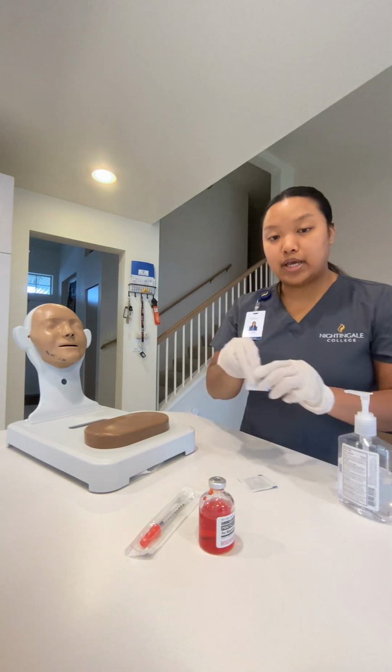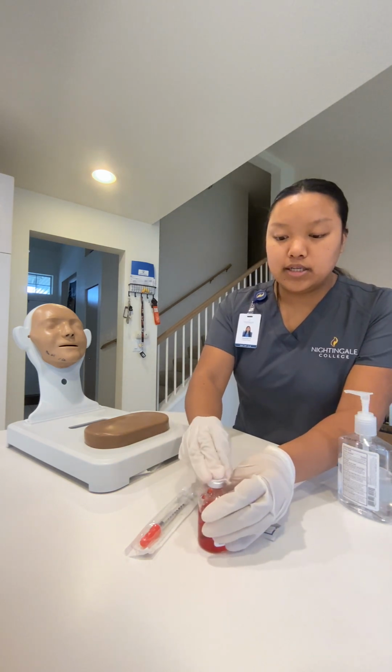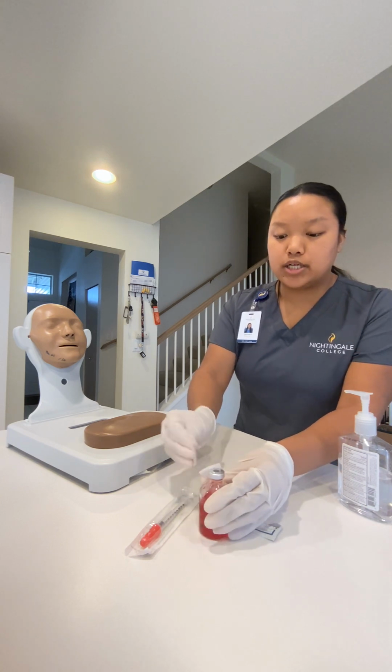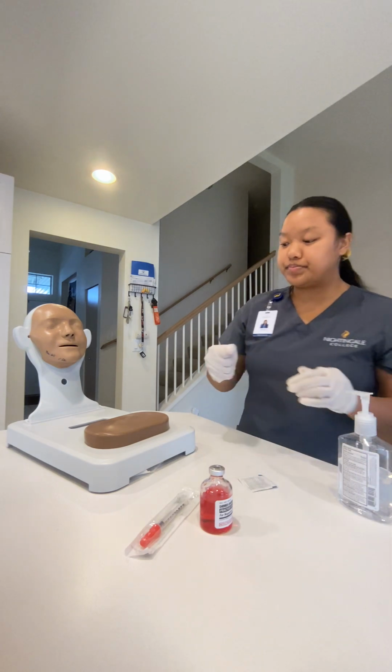Okay, I'm gonna get my alcohol swab, and I'm gonna go ahead and clean the top of the vial. I'm gonna make sure that's dry. Toss all this stuff out into the garbage now.